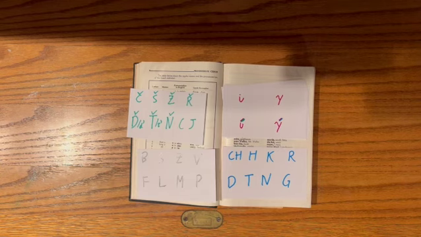And those are the letters of the Czech alphabet as I learned them.